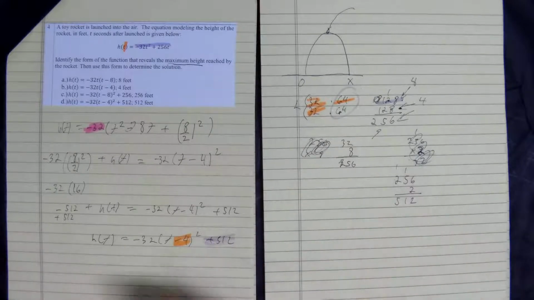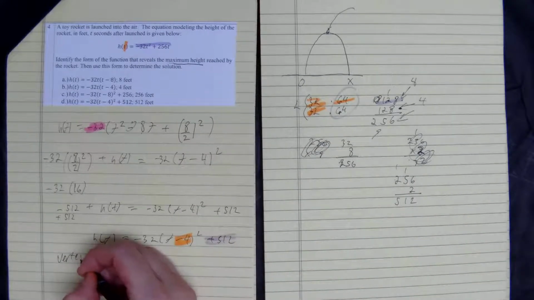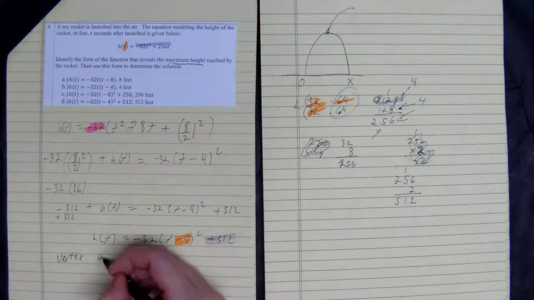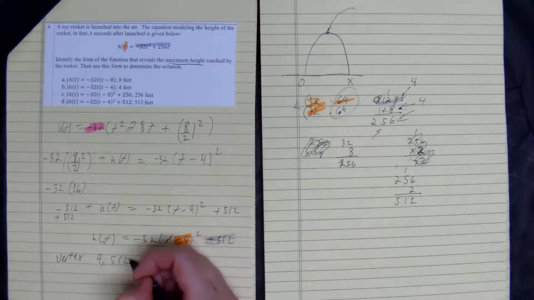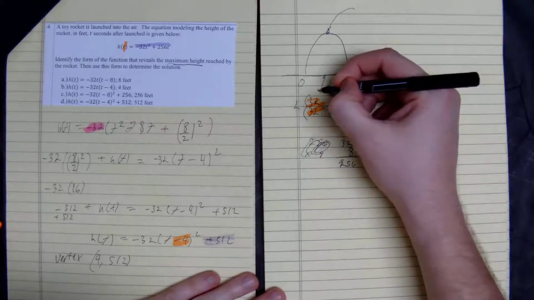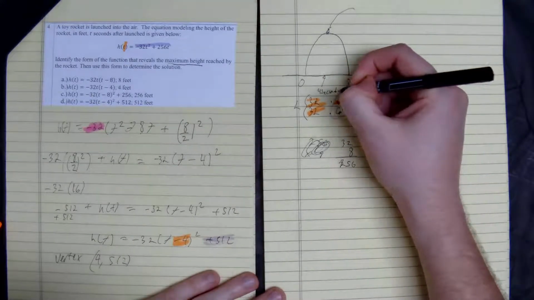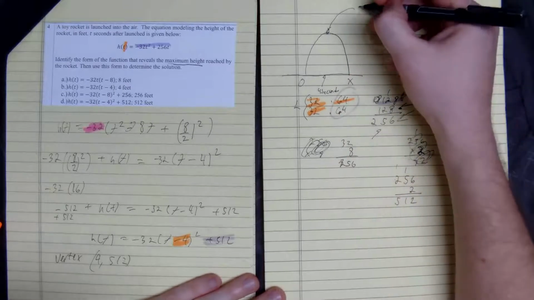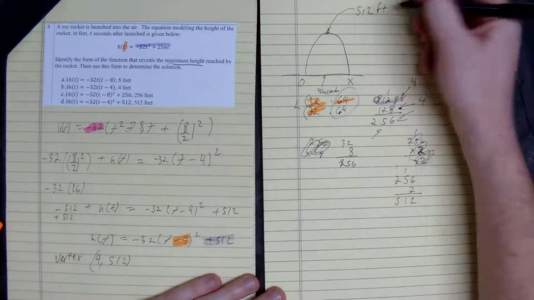So what this means is at 4 seconds, it's at 512 feet, since that's what we're using.